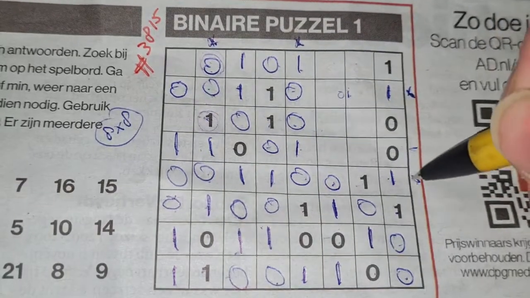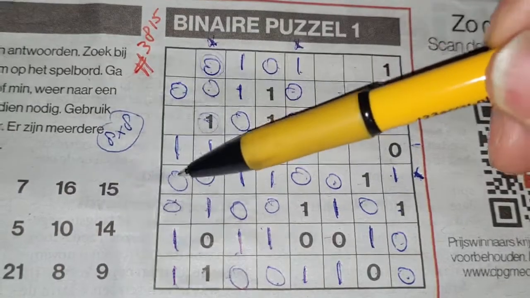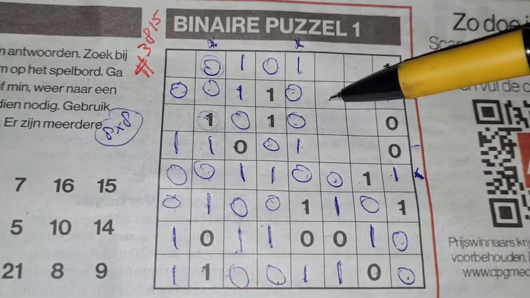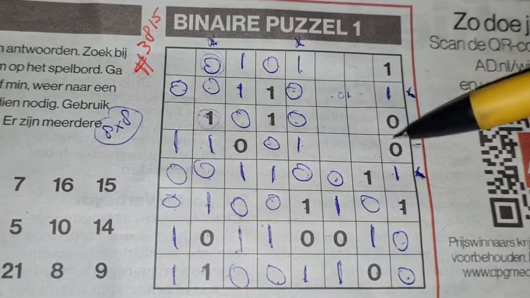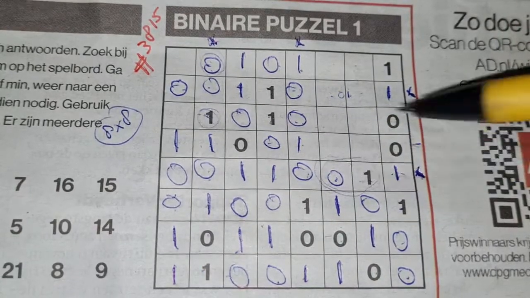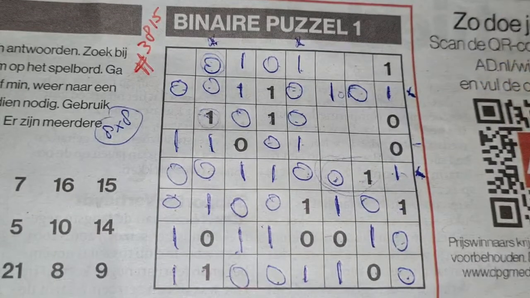This row and that row. 0, 1 1 1 1, 0. 0, empty box, 1 1. So we need to switch those two digits. We have a 0 here, this should be a 1. We have a 1 here, this should be a 0. Okay, and now?